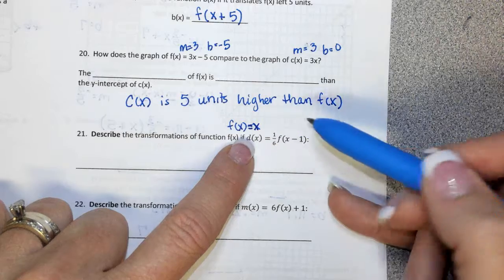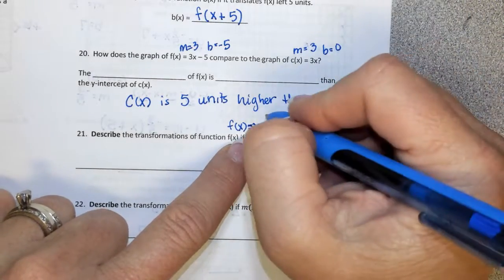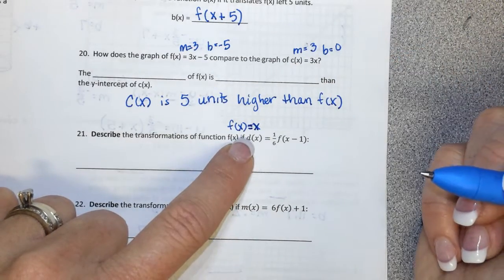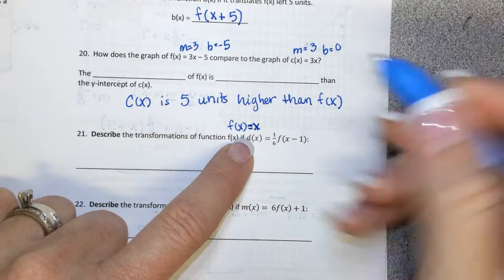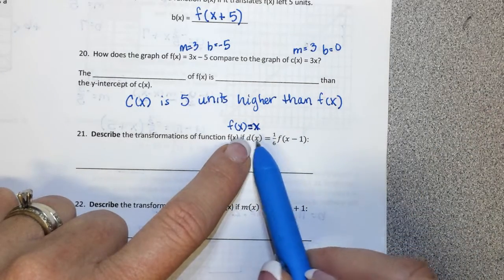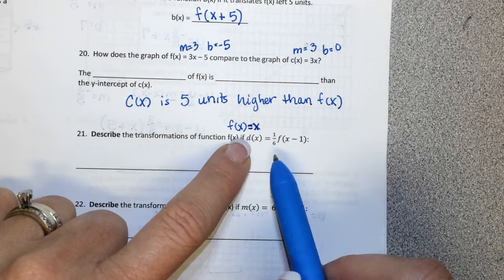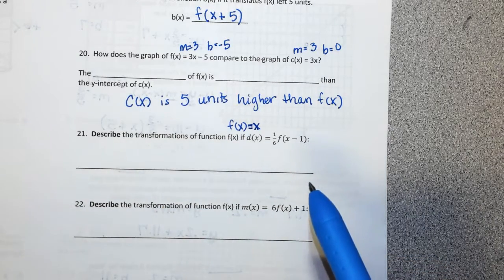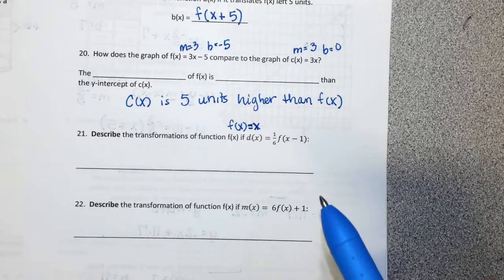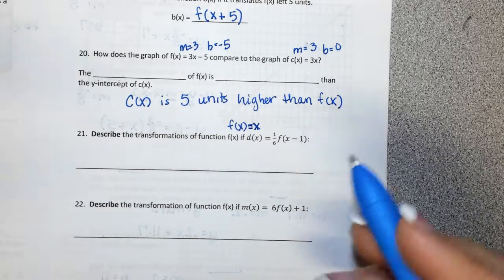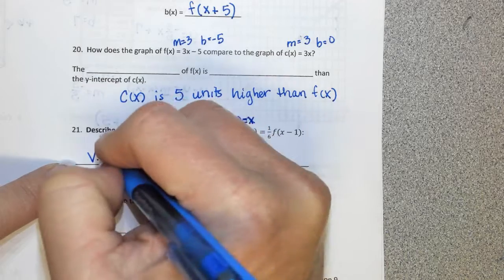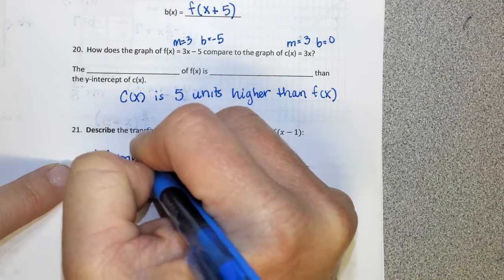If f of x equals x, what is my slope for f of x? It is 1. And my slope of d of x is what? 1/6. So is that slope increasing or decreasing? It's decreasing. So that is a vertical compression. It's a vertical compression when it's getting smaller.